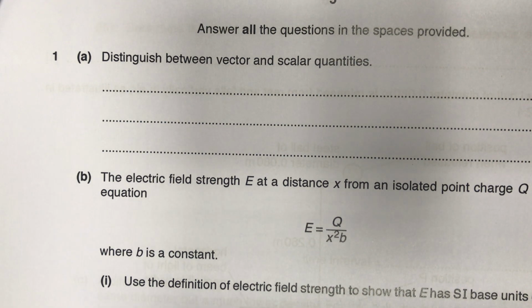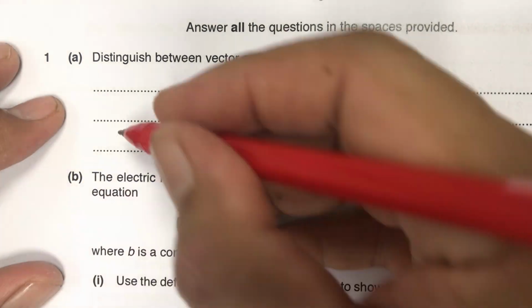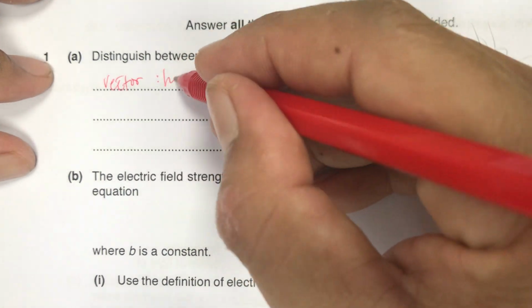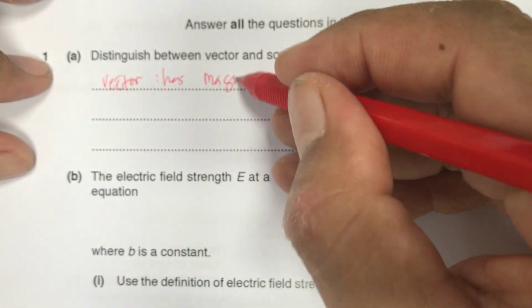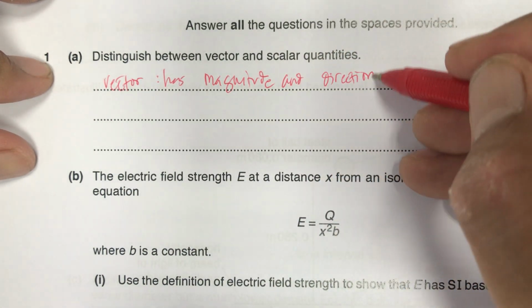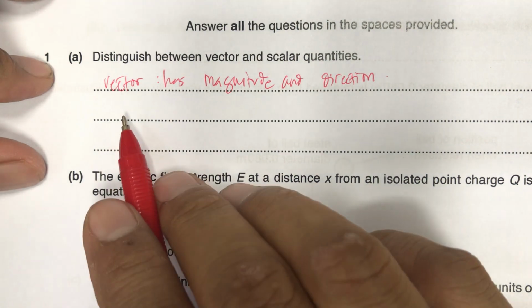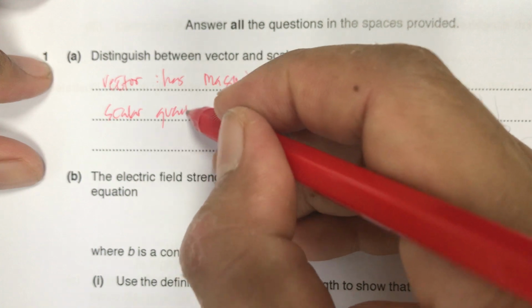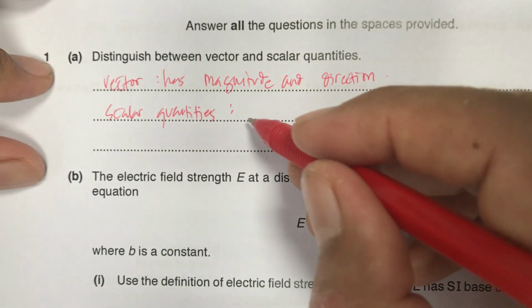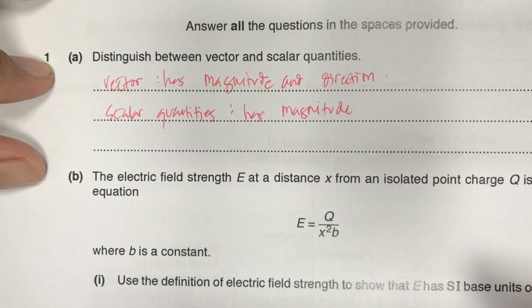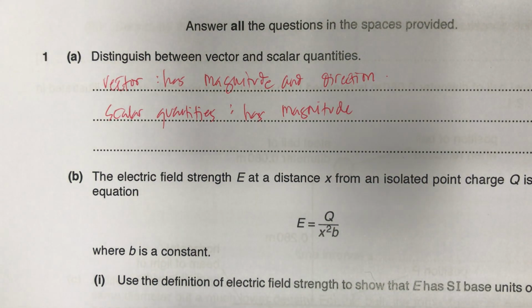This is about the differences: vector quantities have magnitude and direction, but scalar quantities have only magnitude. They don't have direction.